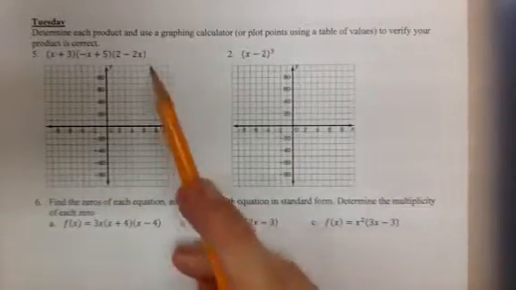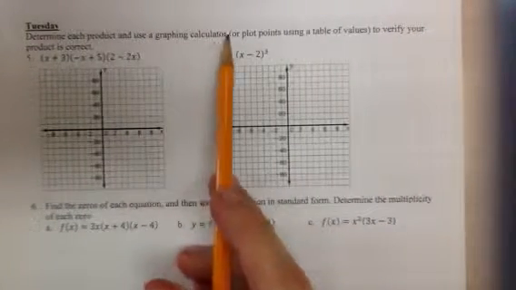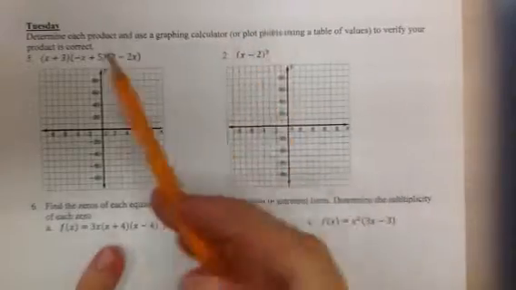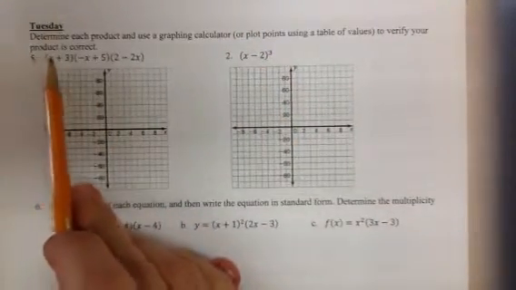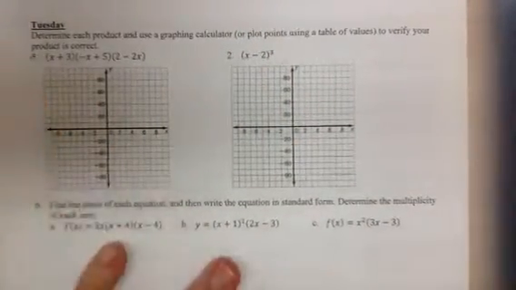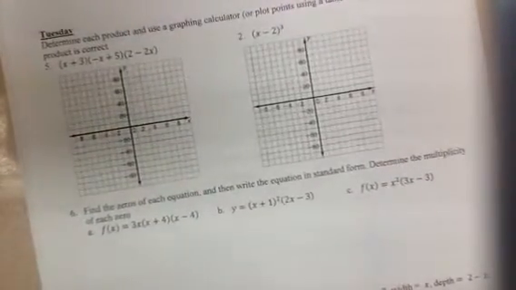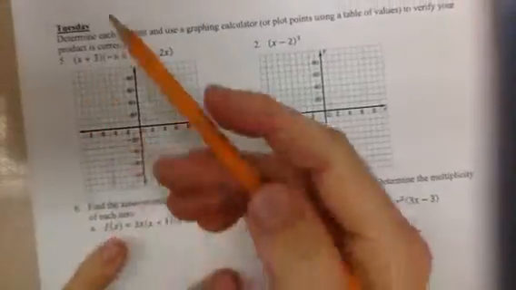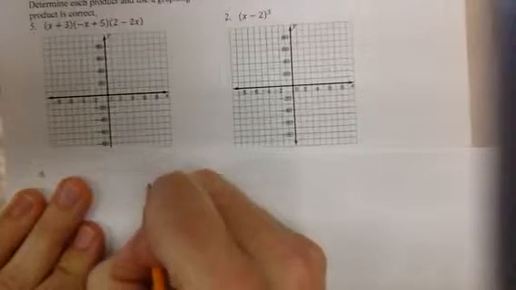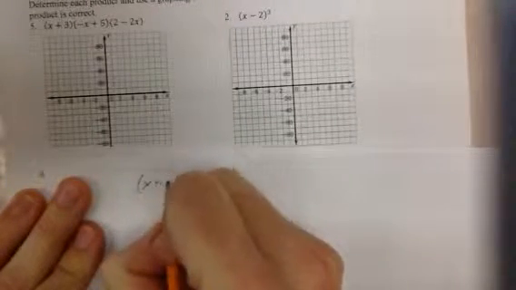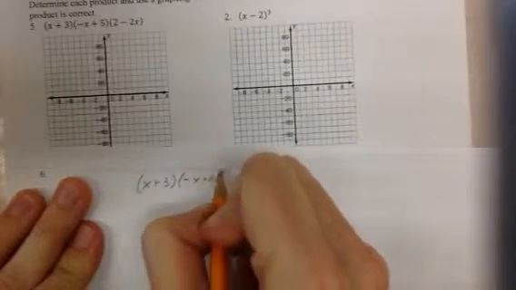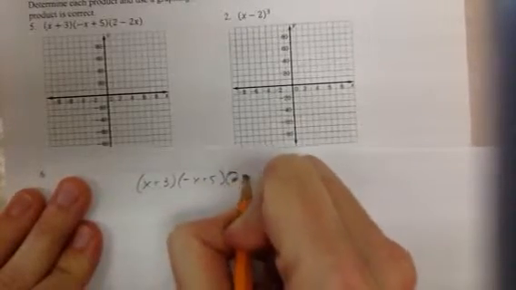Okay, so I'm going to determine each product and then use a graphing calculator to verify if my product is correct. So this isn't all that different from number 2 or number 3, where we were multiplying these out, right? But this time we're also going to use a graph to verify. So I'm going to multiply x plus 3 times negative x plus 5 times 2 minus 2x.